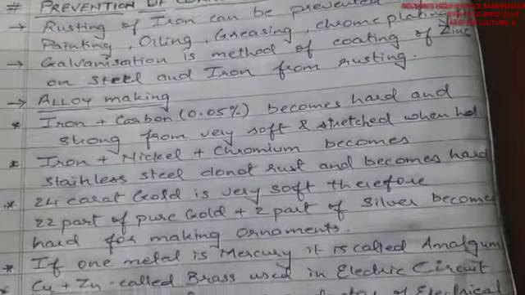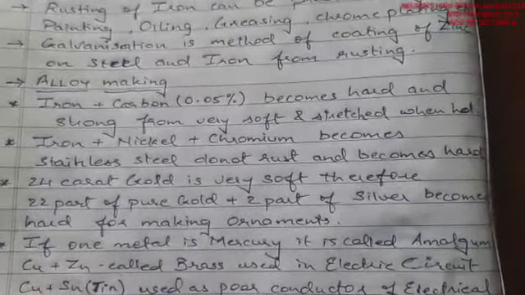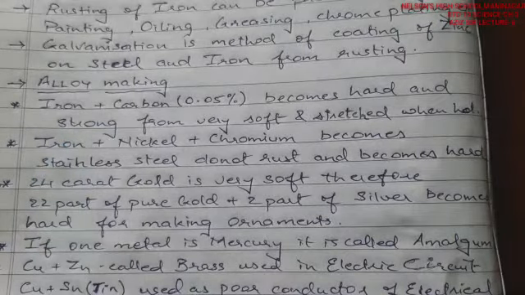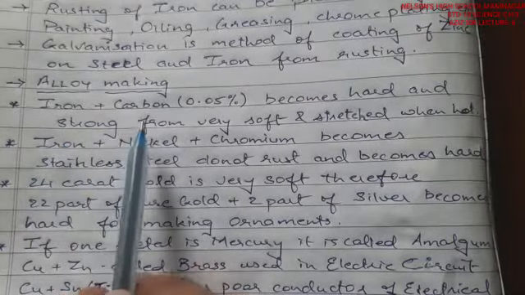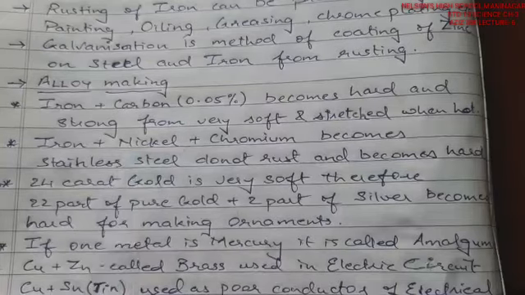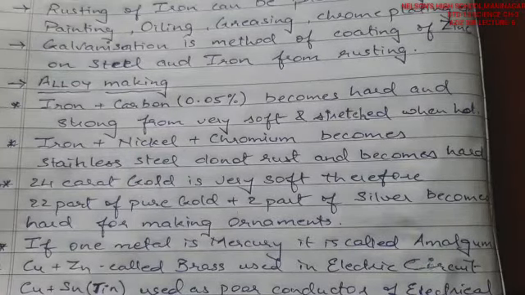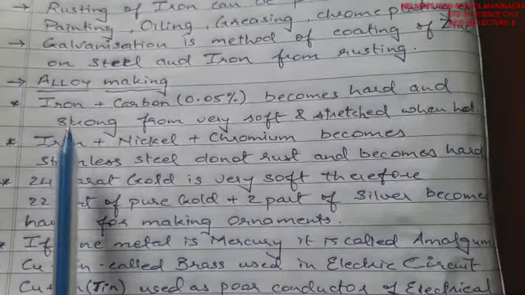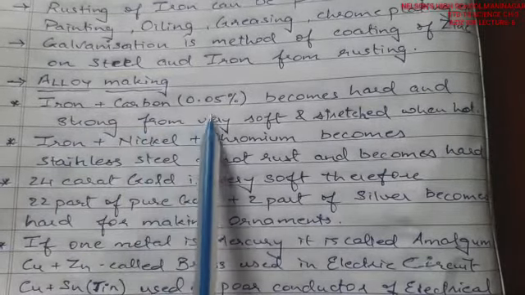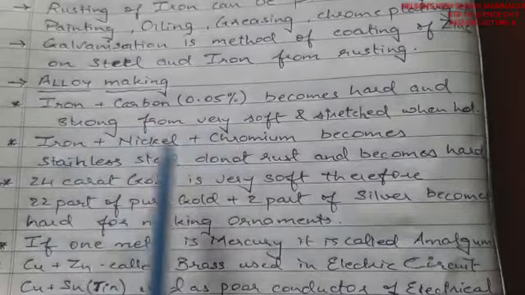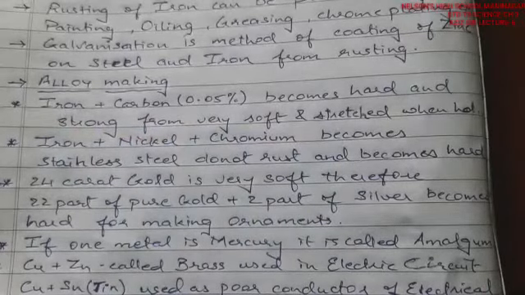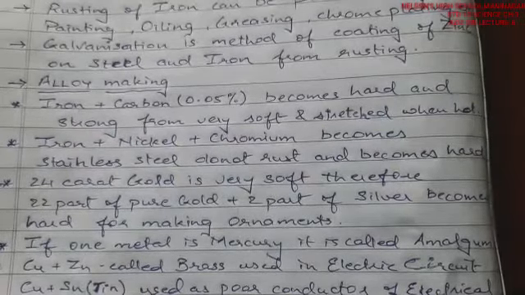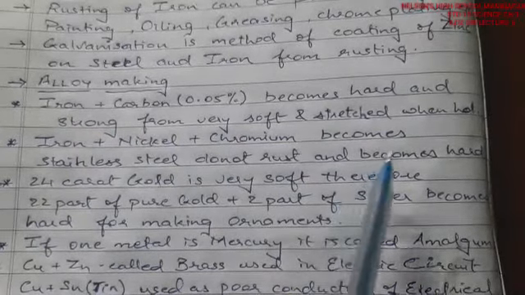Now another very important thing is alloy making. What is alloy making? Like iron is mixed with carbon. It's a homogeneous mixture. Basically an alloy is a homogeneous mixture of 2 elements that we have learned in previous lectures. So iron plus carbon, when 0.05% of carbon is mixed with iron, it becomes very hard and strong from the soft metal, which can also be stretched by getting slightly heated.